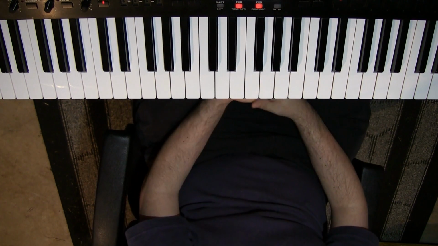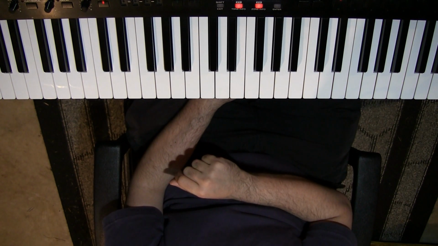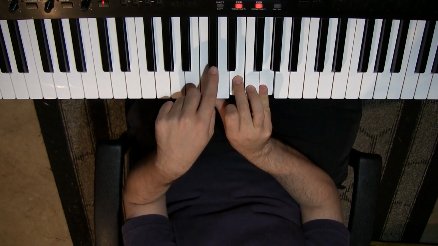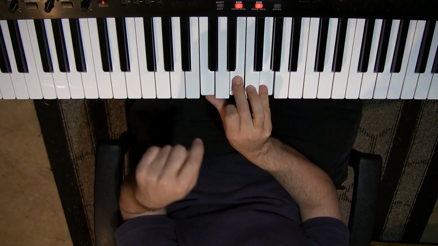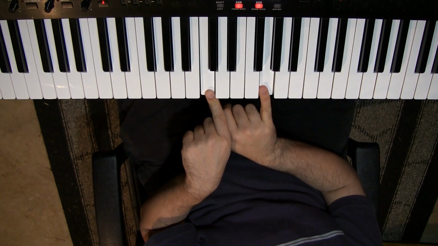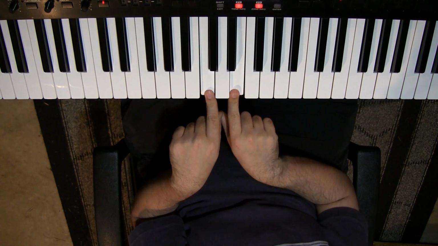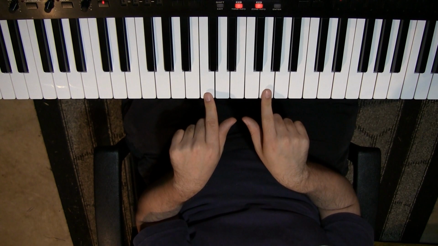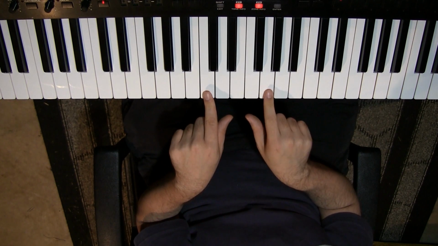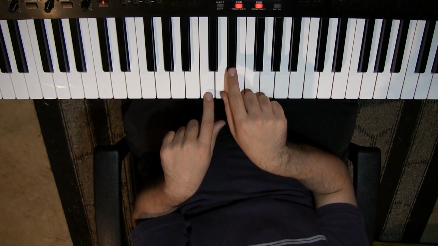Now I should probably mention how to figure out the fifth. The fifth is always going to be, so let's take our C major chord, let's count them, 1, 2, 3, 4, 5, 6, 7. Let me double check. 1, 2, 3, 4, 5, 6, 7. There's going to be 7 half steps between the first and the fifth. So remember, major chord, 4 half steps between the first and the third, and 7 half steps between the first and the fifth. Same thing goes with minor. There are 7 half steps between the first and the fifth, but remember there's only 3 half steps between the first and the third.